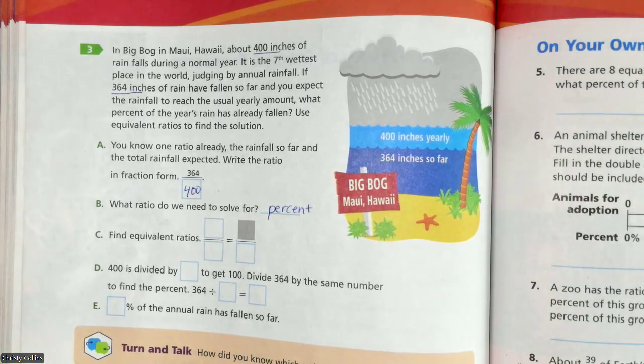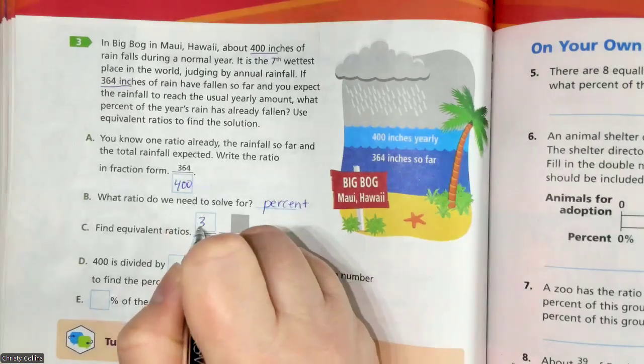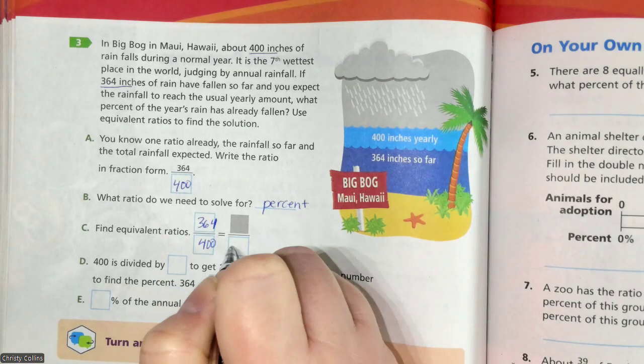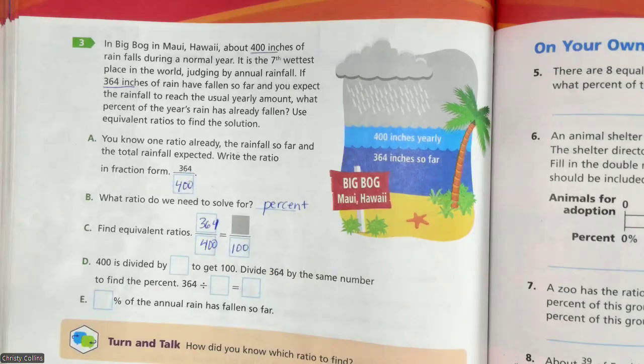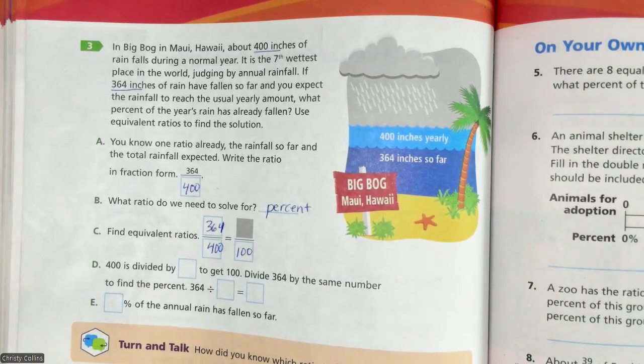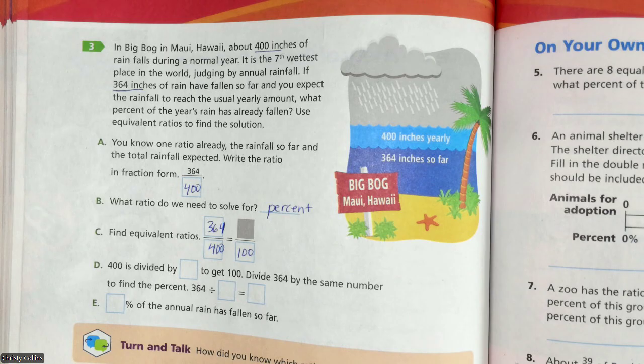So we want to find our equivalent ratio. So we'll start with the ratio that we have complete, 364 inches already fallen out of 400, and we want to change that to a percent. Remember, percent means per 100. We can help to remember this by remembering there are 100 cents in a dollar, there are 100 centimeters in a meter, there are 100 years in a century. So percent means per 100.